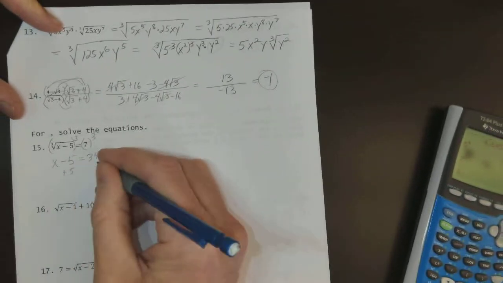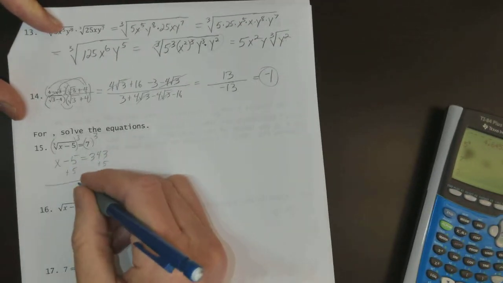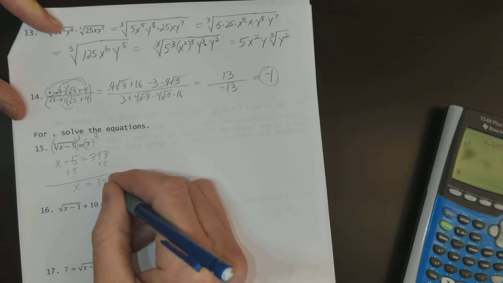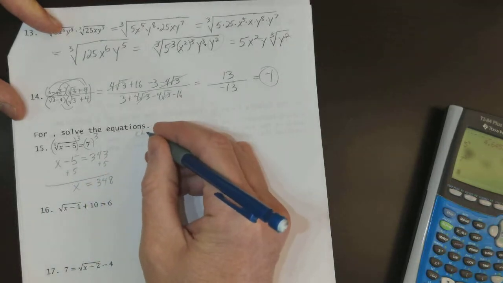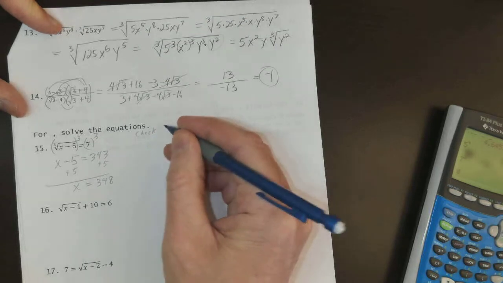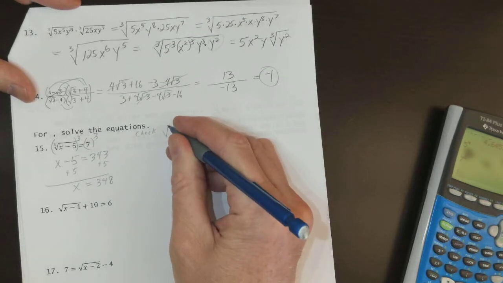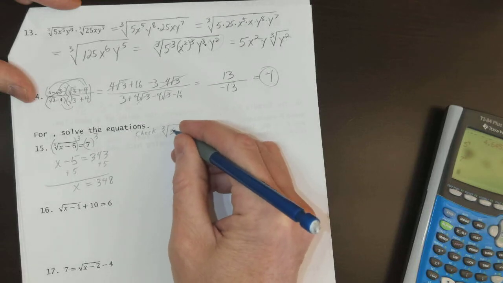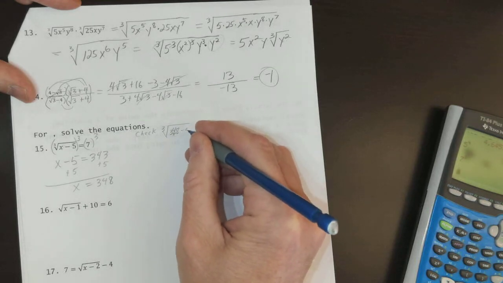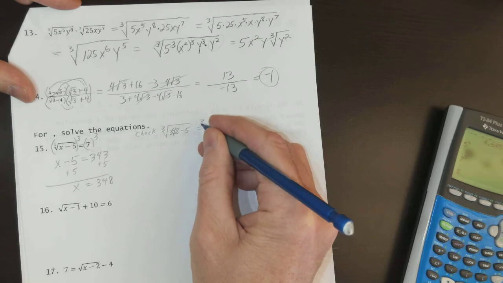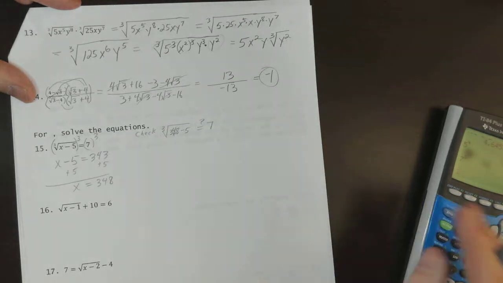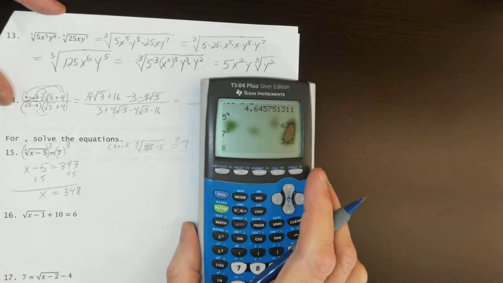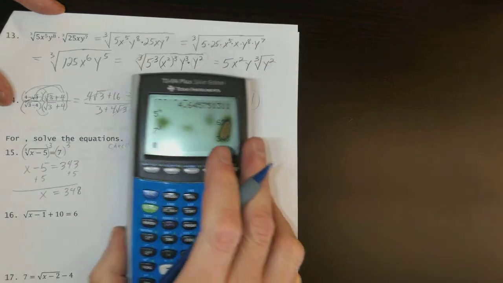I'm going to add 5, and x equals 348. And then I'm going to check. So it's the cube root of 348 minus 5. Is that going to equal 7? That's our original equation with 348 in the place of x.